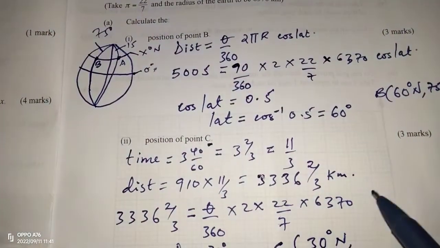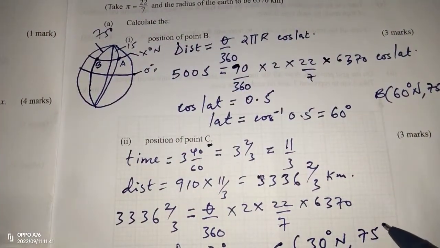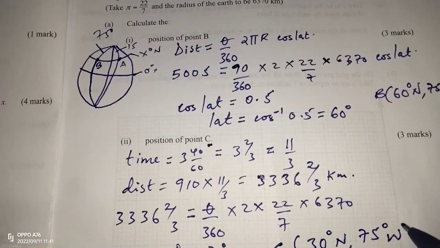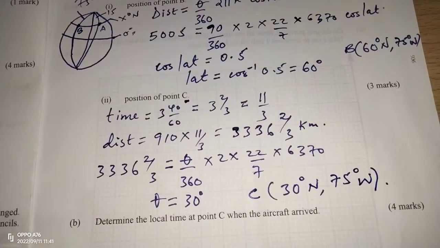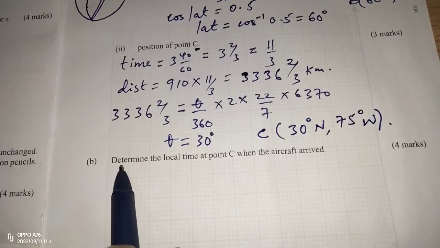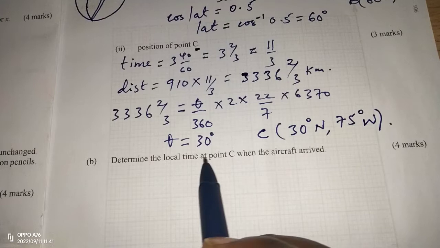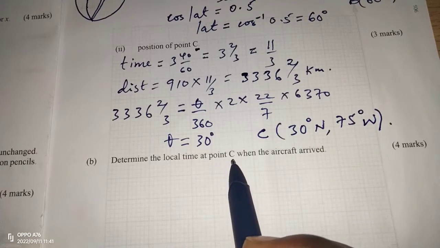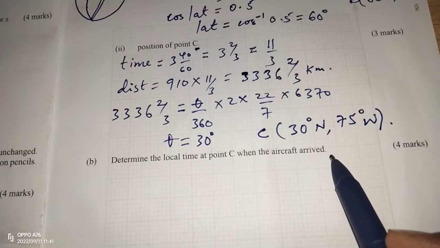Remember, we were moving along 75 degrees in the west. So this is going to be the position of C on the Earth's surface. Finally, we have part B. Determine the local time at point C when the aircraft arrived.